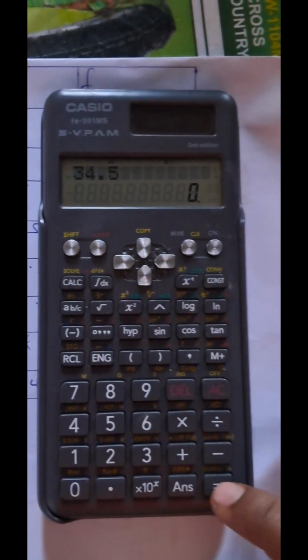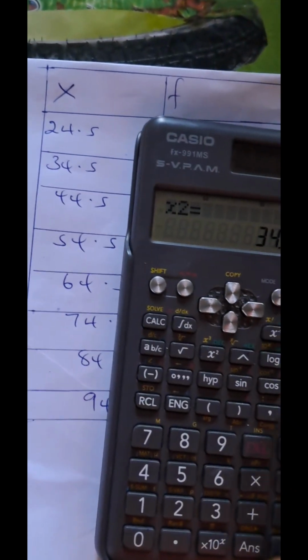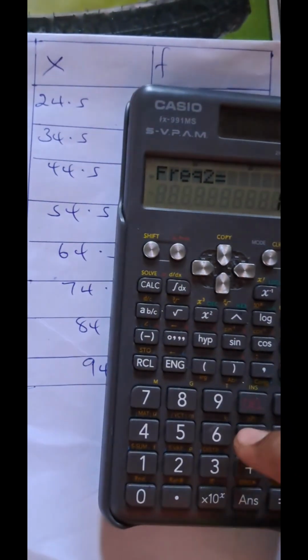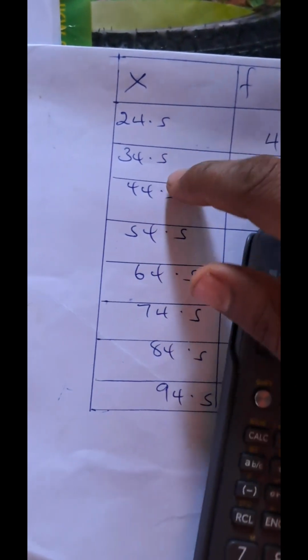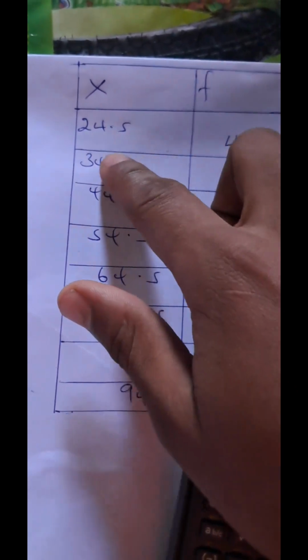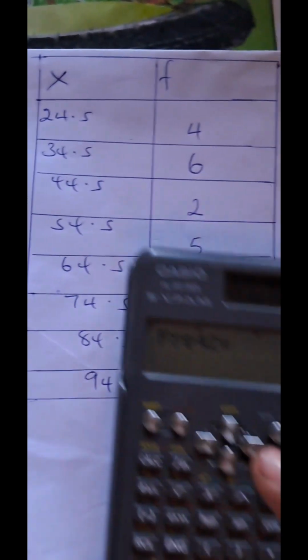34.5. Then again you press equal signs. Then after, you press again this lower button here. Now they are asking you the frequency of that second value of x, which is 34.5. So the corresponding value of 34.5 is 6, or its frequency is 6. So you put it there.